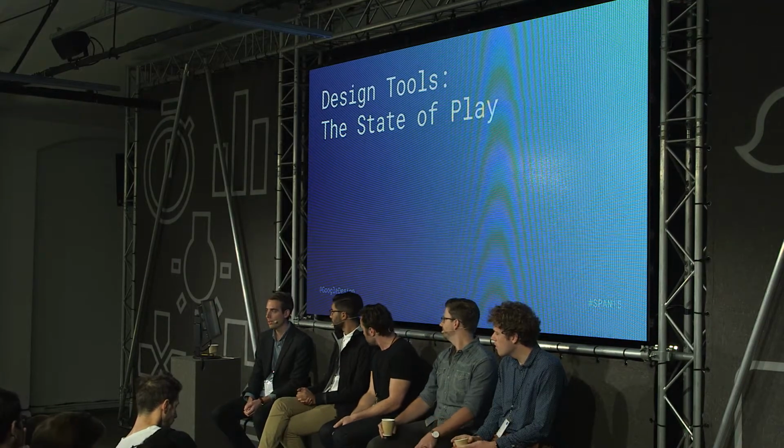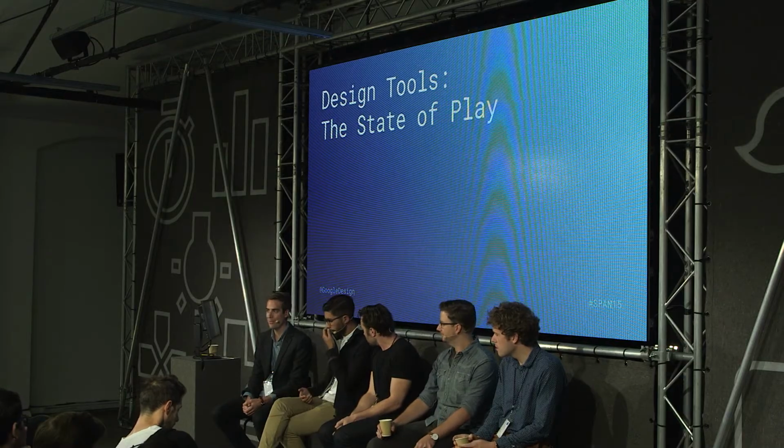Definitely. And as we see more and more tools coming onto the landscape, and it seems like every week we get a new prototyping tool, or a new way to version control your files, we're going to make choices and be aware of this stuff.